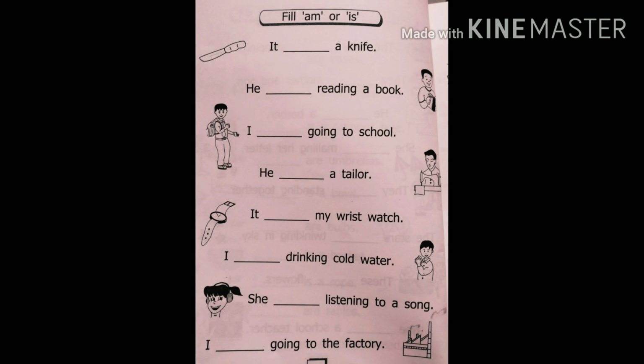Then he dash a tailor. He is a singular person. We're talking about a singular person. So we use he is a tailor. Then it dash my wristwatch. So here we're talking about one thing.